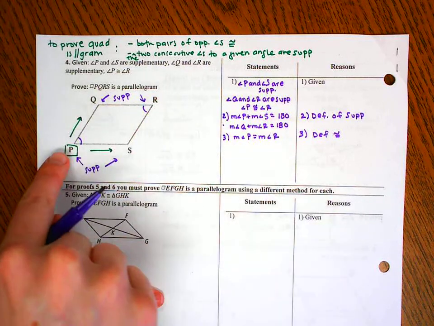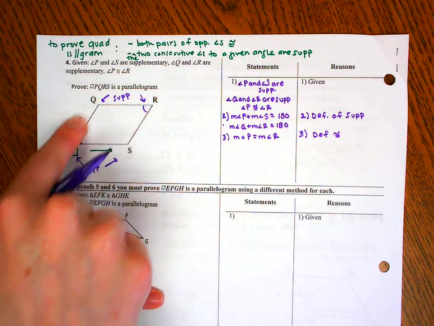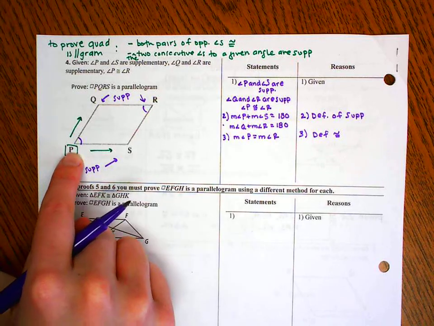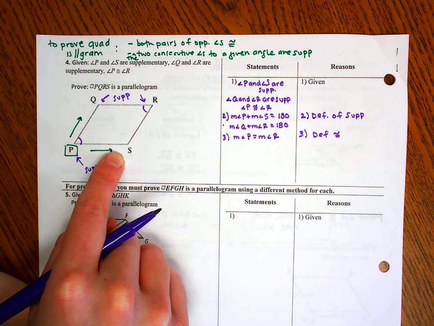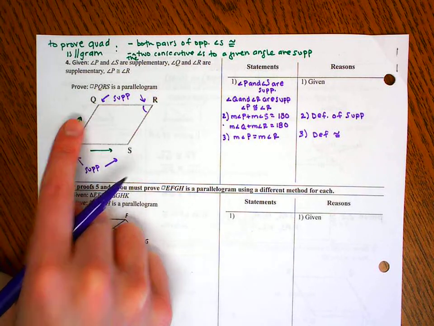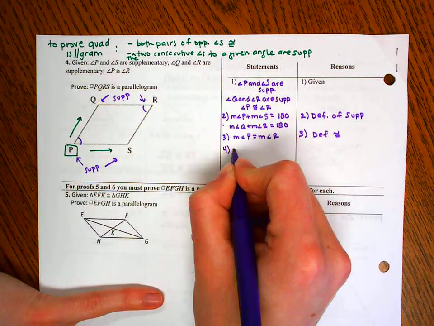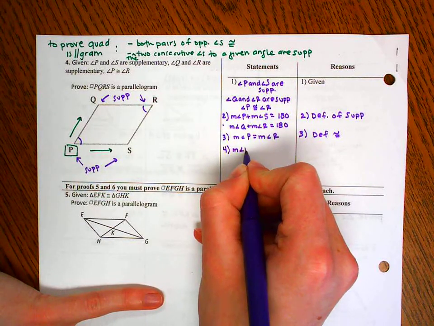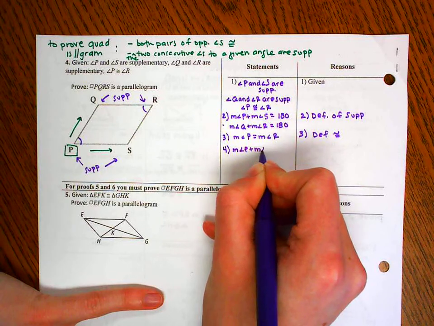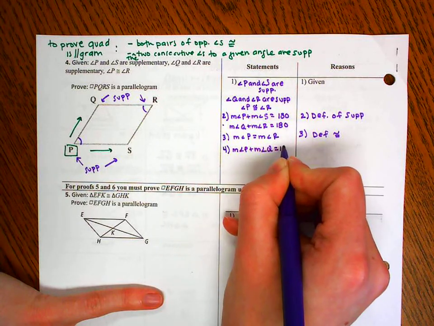Okay, our goal is to get that P and Q are supplementary. So notice in green here, I'm saying I want to show that this is supplementary to this. Well, that's done. I want to show that this is supplementary to this. That's what I need to do. So I need to find a way to get the measure of angle P plus the measure of angle Q equals 180. That's what I need to do. So the measure of angle P plus the measure of angle Q equals 180.